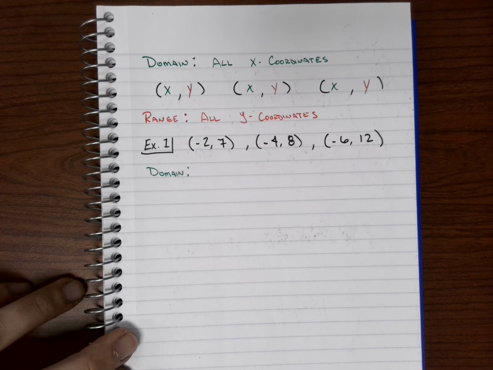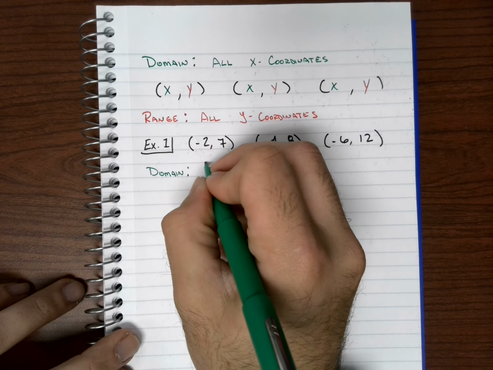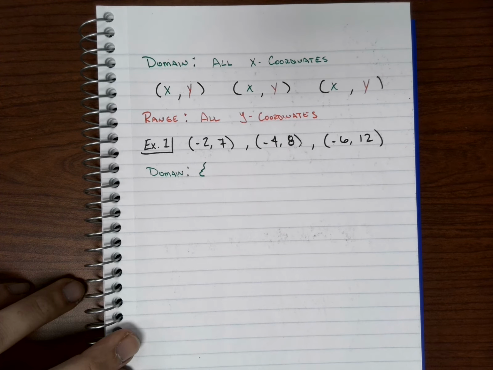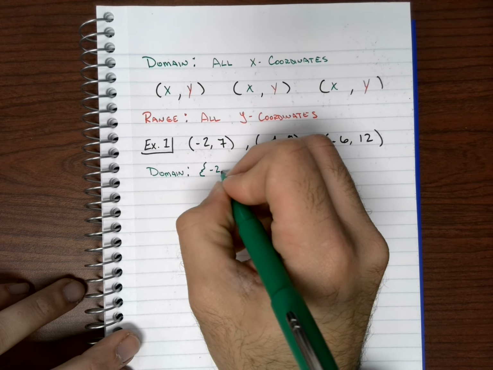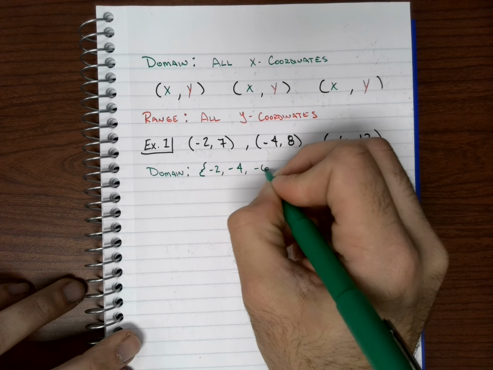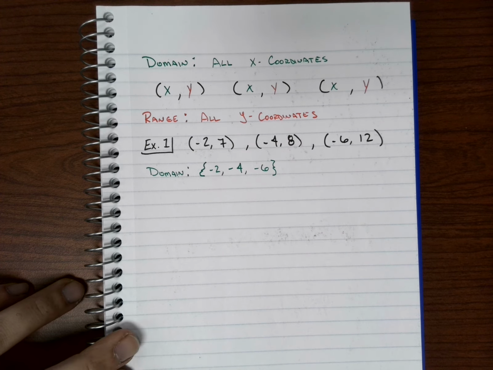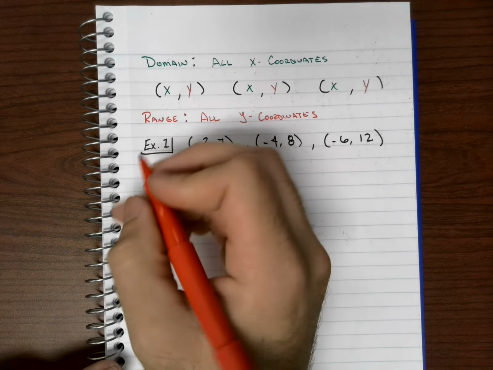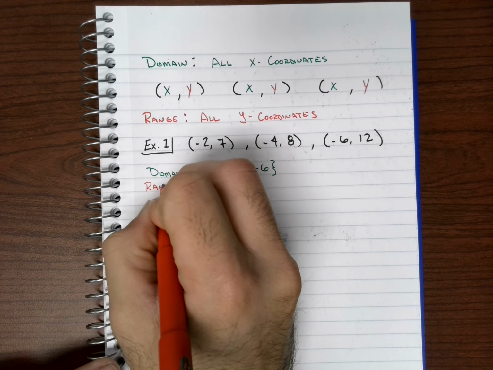The way your domain and range is listed, I don't know what you call them. I call them fancy parentheses. But it would look like this. So my domain would be -2, -4, -6. What's my range going to be?